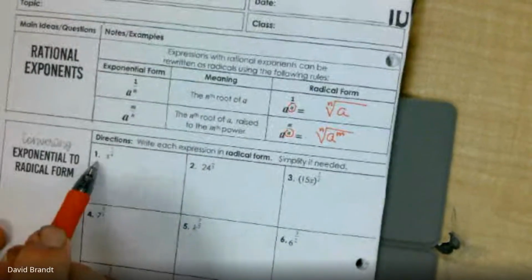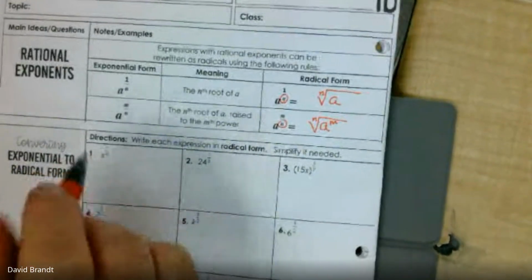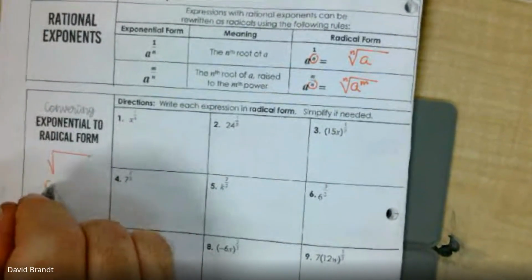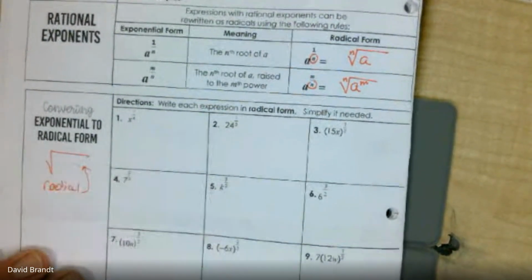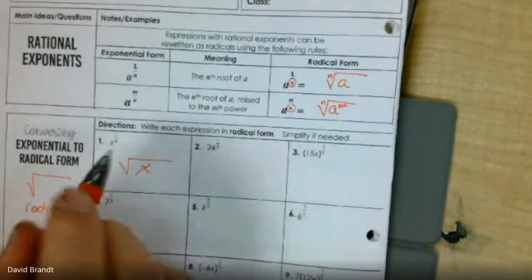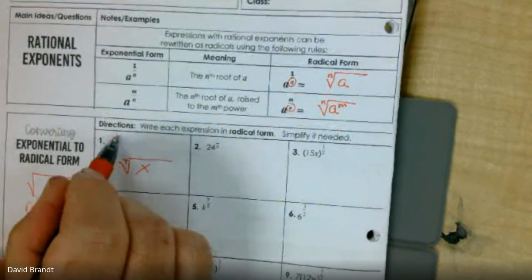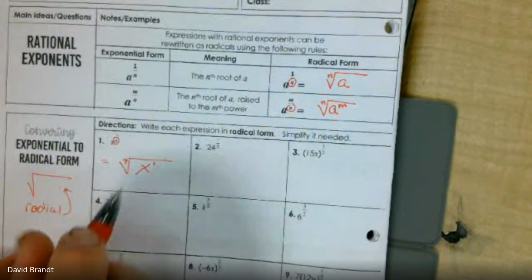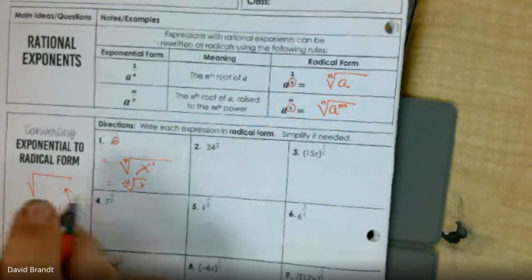So what if I wanted to change x to the 1/4 power to a radical? A radical means you have one of these signs right here. That's what a radical is, one of those symbols. So we're going to change this to a radical. Number one, you write the radical sign, x goes underneath. The bottom number is the index, that goes here. The top number is the exponent, that goes there. You don't need to write a 1, so 4th root of x is plenty.